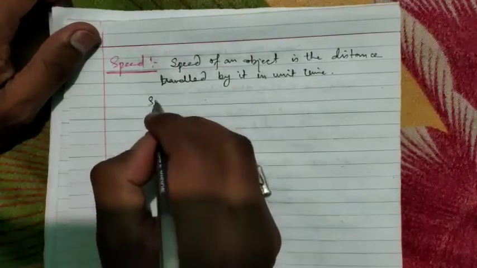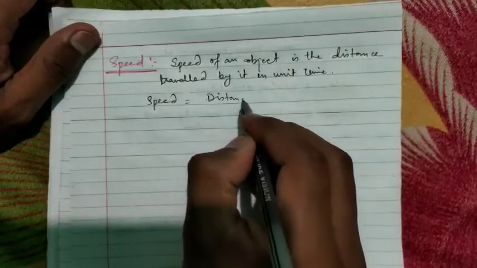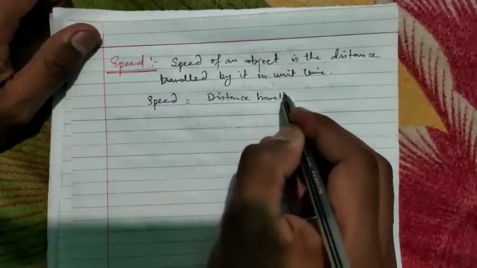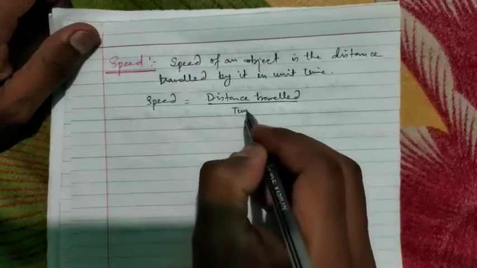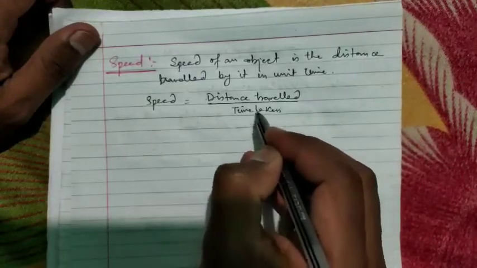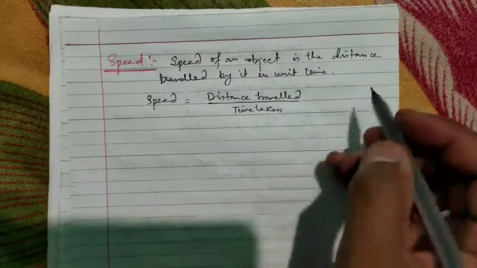The formula for calculating the speed of an object is distance traveled by time taken. This is the formula of speed, and speed is also a scalar quantity.